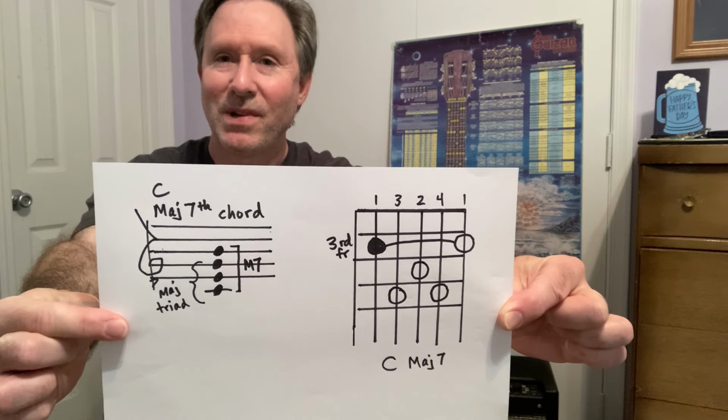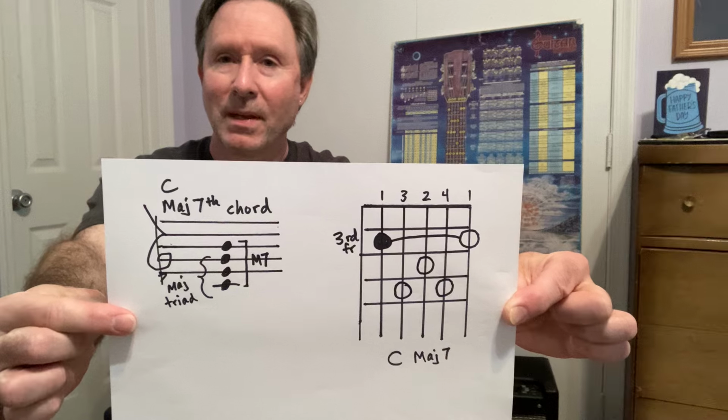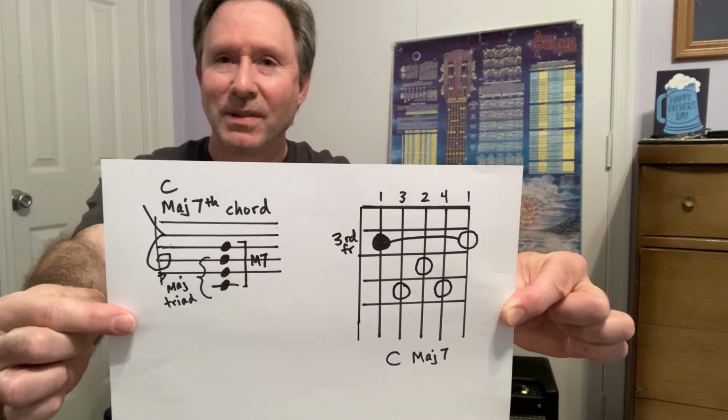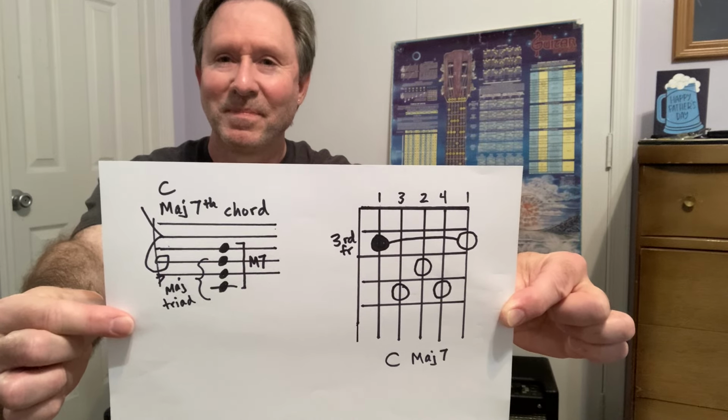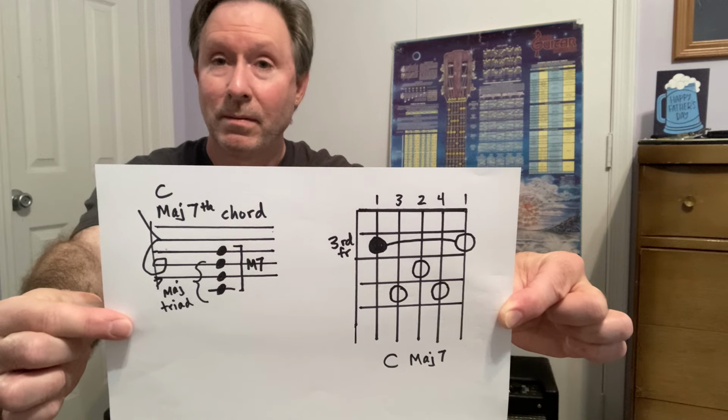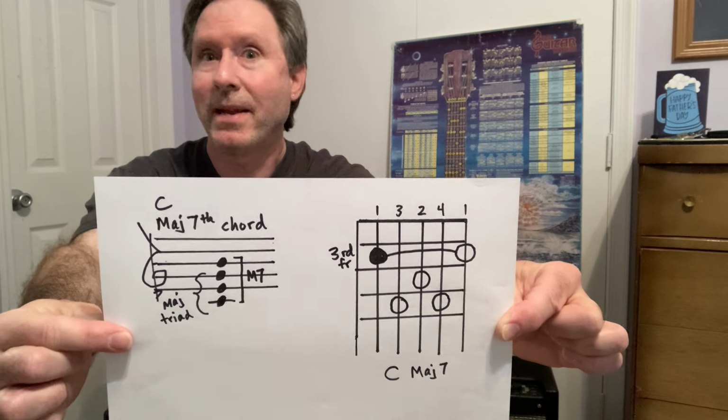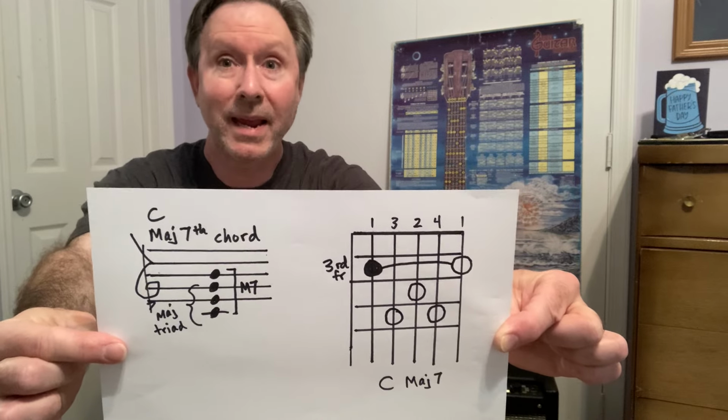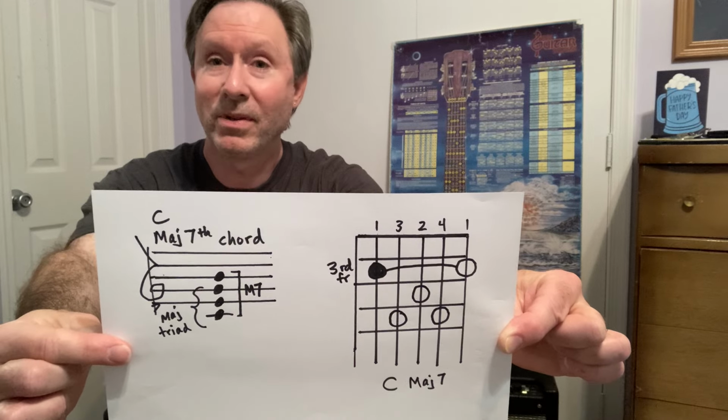Okay, so you should study these. Look at the four notes, look at the chord shape, and you can substitute that for just a naked chord symbol. If it just says C, you can play C major 7.